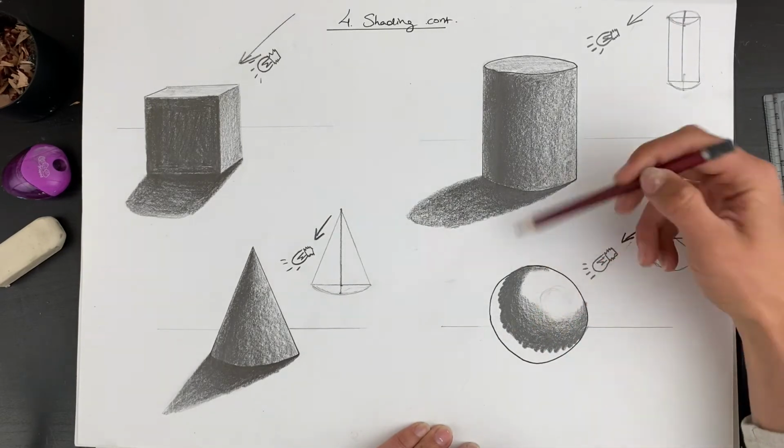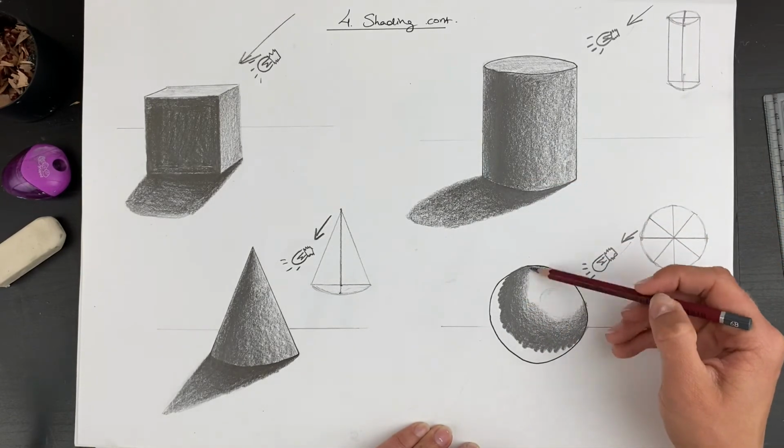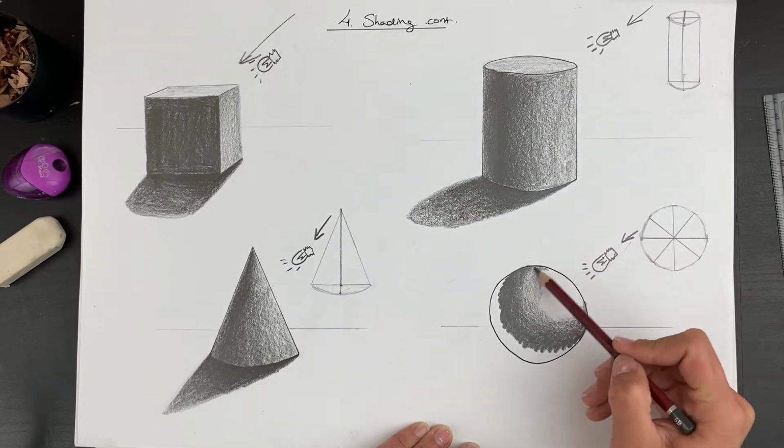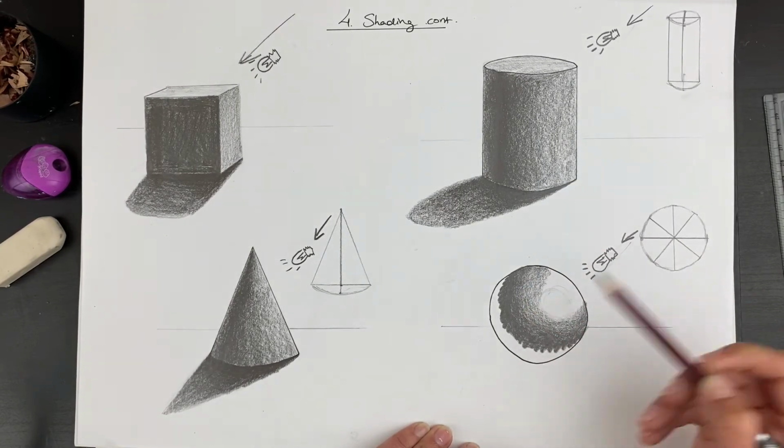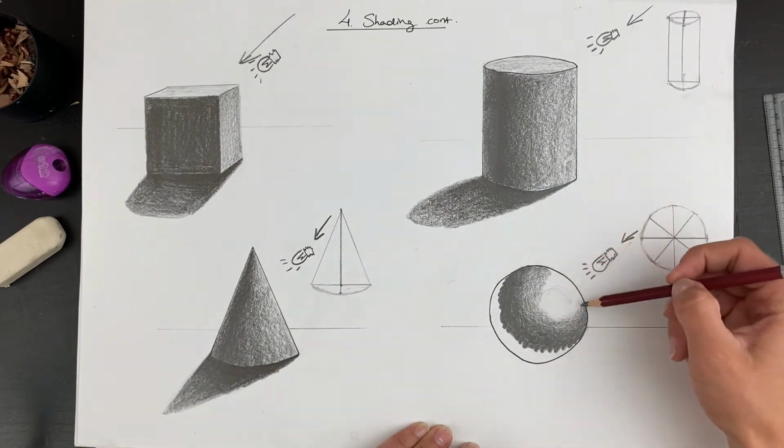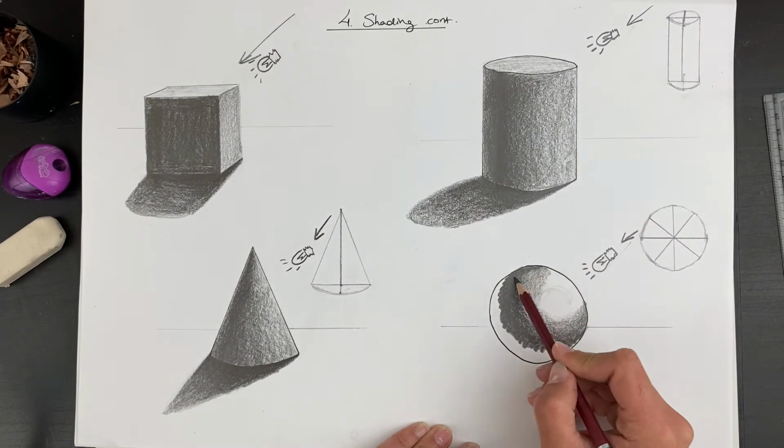Keep fixing it until you feel that it's done. So I'm gonna go ahead and darken this part over here.